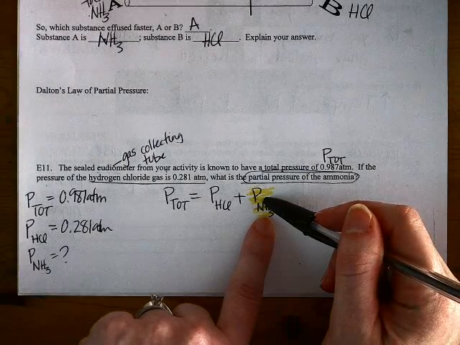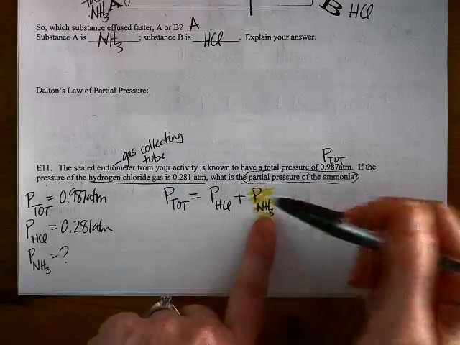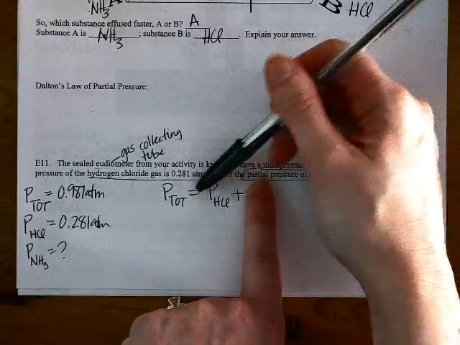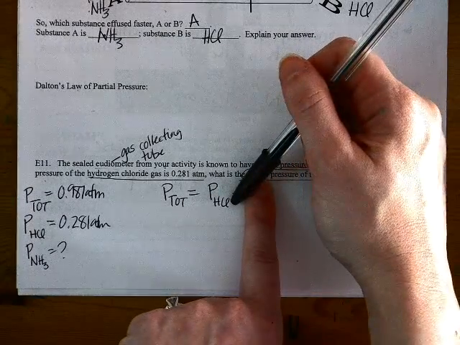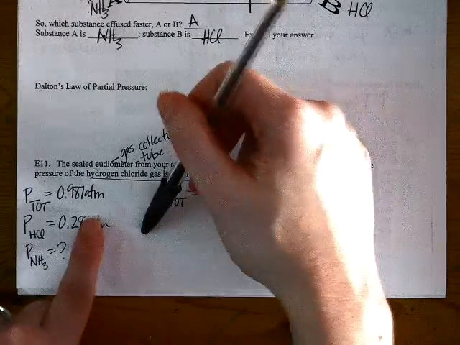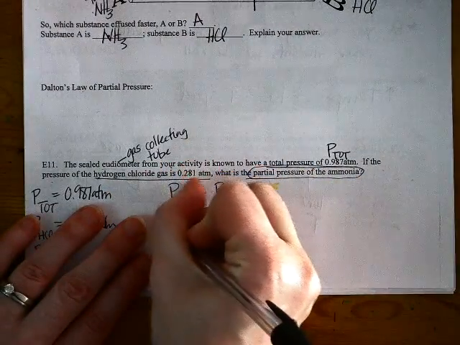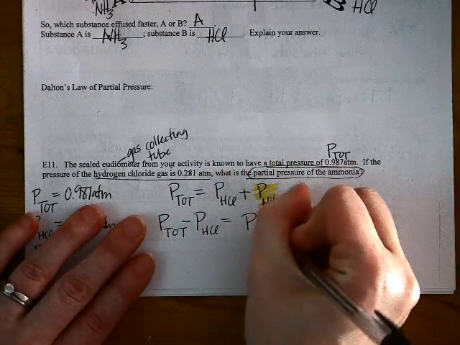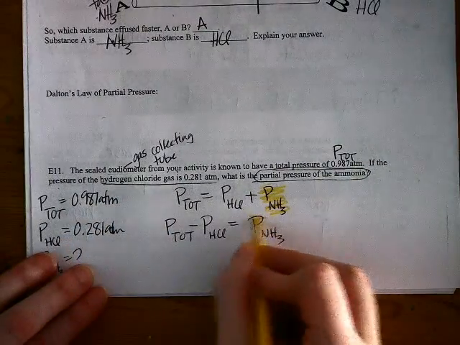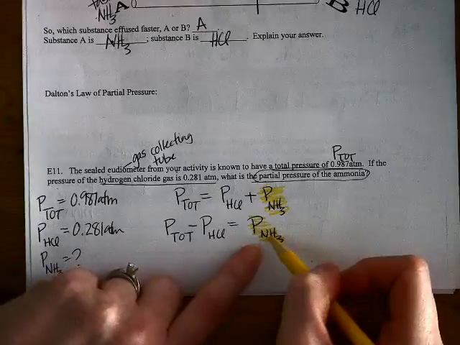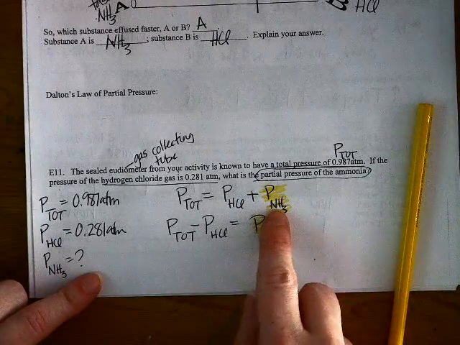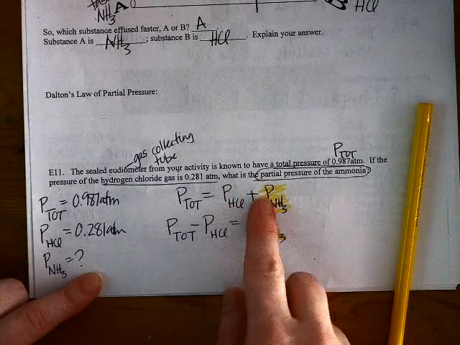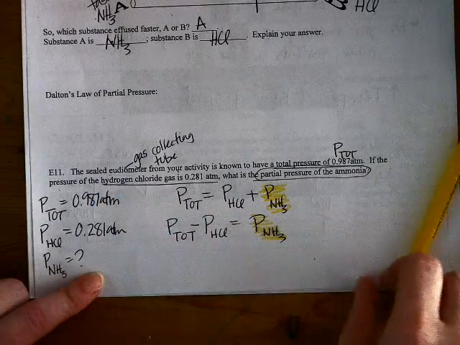And so I need to make sure it's in the numerator. Is it? Yes, it's on top, not underneath a fraction, so I need to keep it right where it is. What am I doing to the pressure of hydrochloric acid on the right side? Adding. So I'm going to have to subtract on the other side. So that's going to be P total minus P of HCl equals my P of NH3. I'm looking for P of NH3, so algebraically, how would I get this pressure by itself? I have to move the HCl over to the other side, and it's being added here, so I do the opposite operator on the other side.